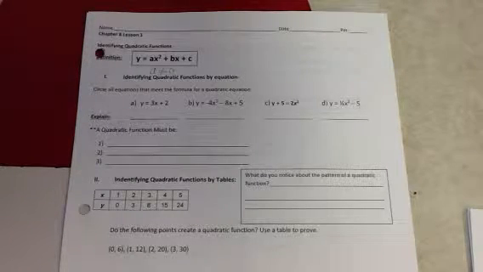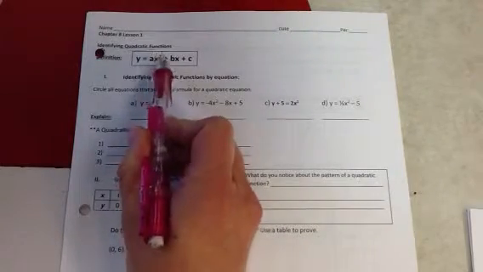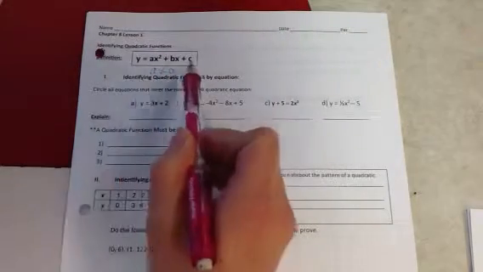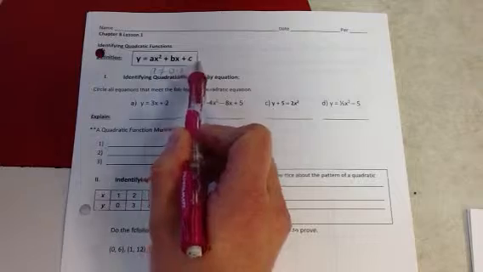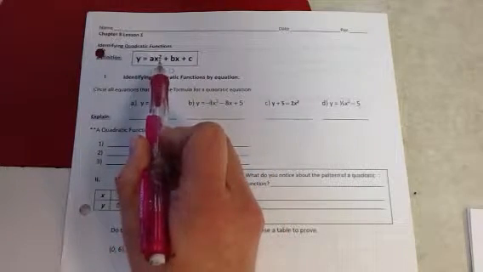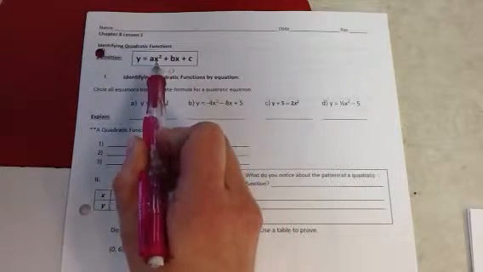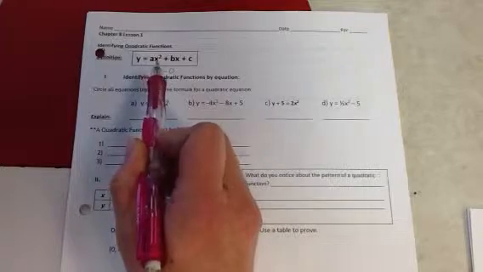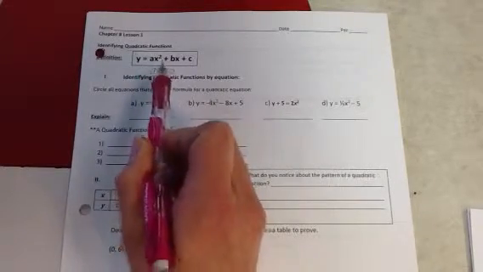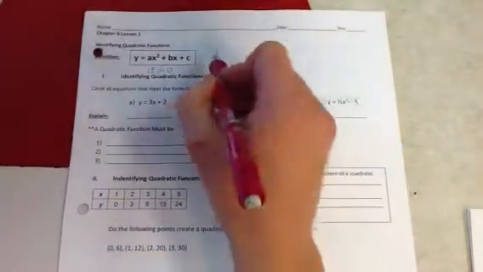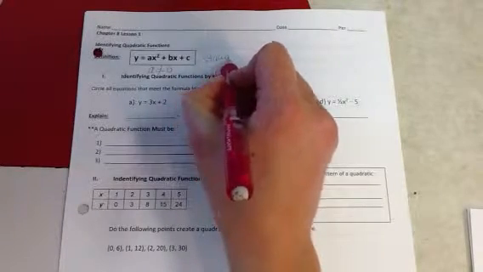Because if a is 0, then we're out of our x squared term, and this x squared is what makes this quadratic. So I really don't even need the b or the c as long as I have some x squared term. I don't even have to have a coefficient. I could just have one x squared, but the x squared is what makes this quadratic. So I'm going to write over here, this is the standard form.